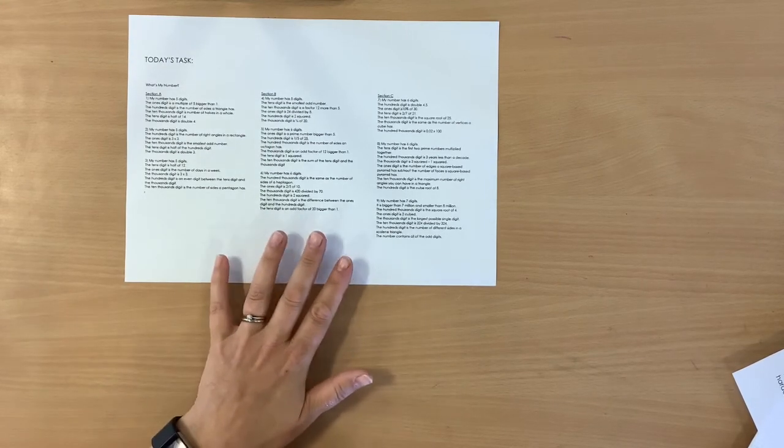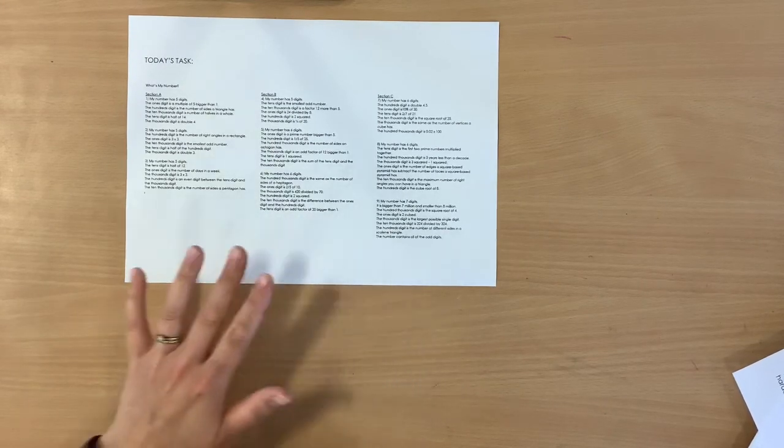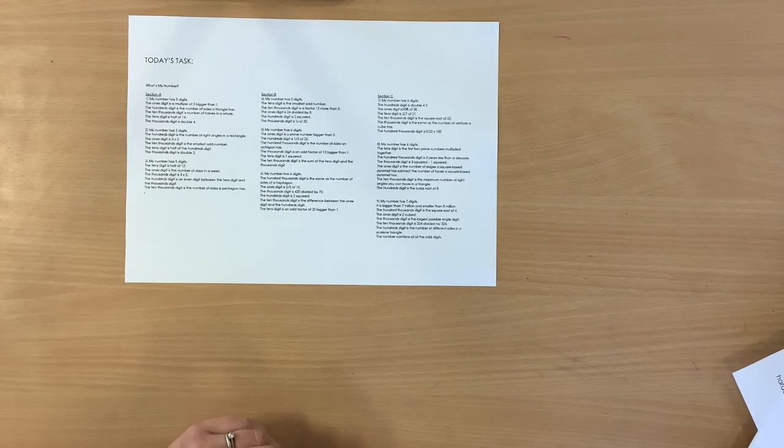Now, this is quite small, this sheet, so I will put a still close-up of the sheet on after the video as well. Have a little look and then come back tomorrow and we can check through the answers.